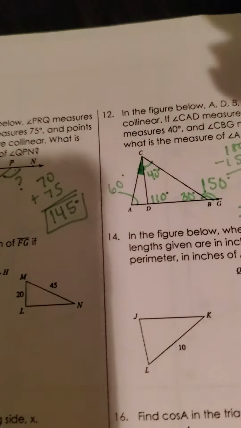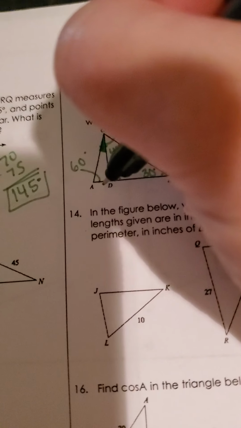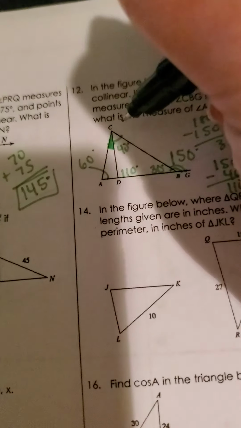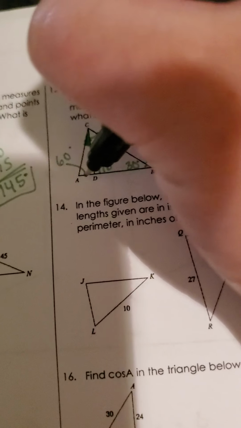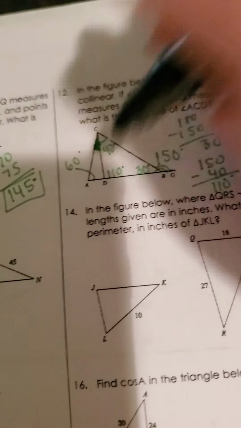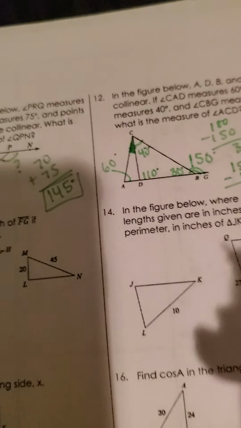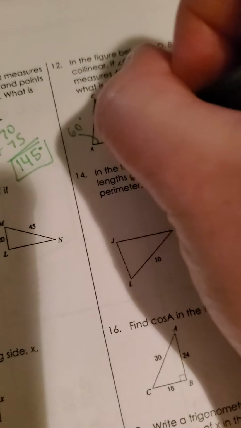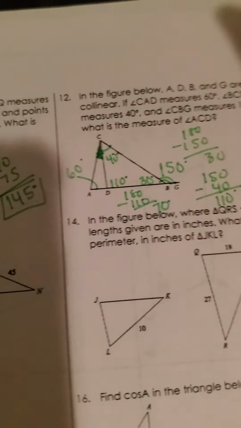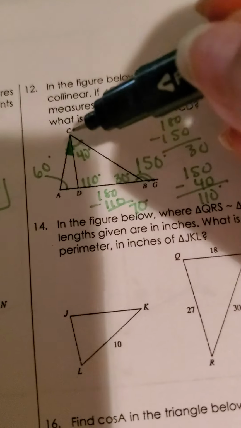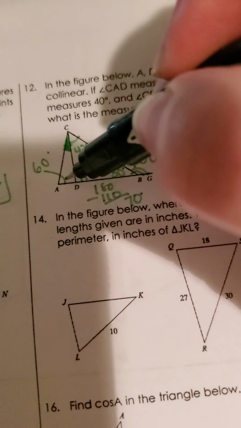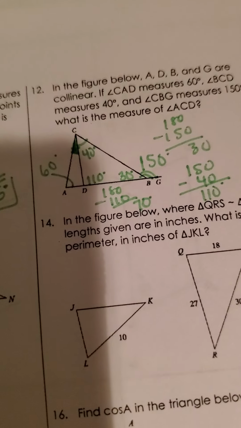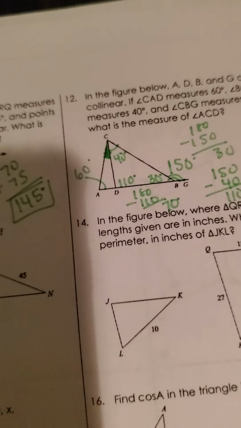And then I do need to find this angle that's right next to it. That's supplementary, this angle ADC. So since it's supplementary, these 2 are going to add up to 180. And I know that because they make a line. So I can do 180 minus 110. And that's going to give me 70 degrees. So in this little triangle, I have a 60 and a 70, and I'm looking for that one. So I can do 60 plus 70.